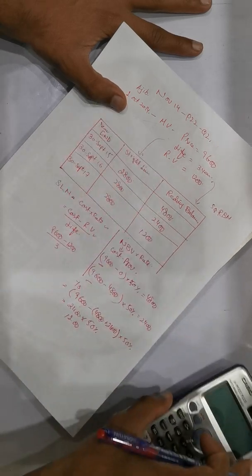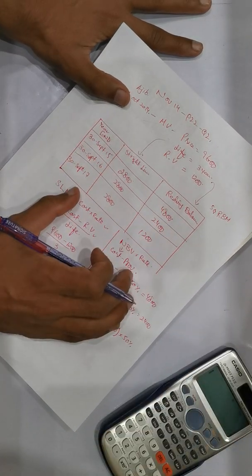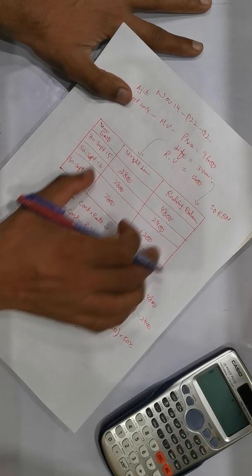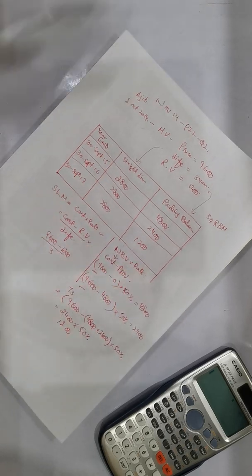That's it. Now, this table was for 6 marks, and we have successfully attained 6 marks.